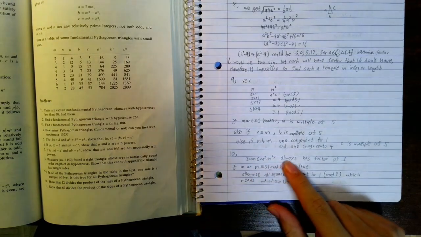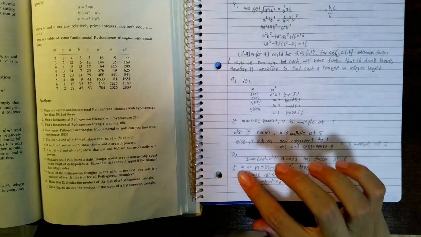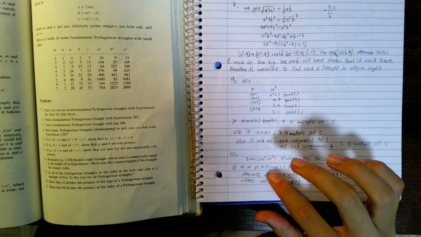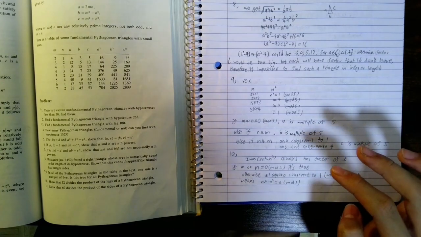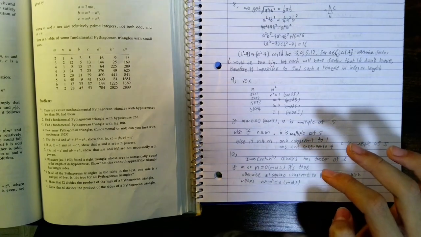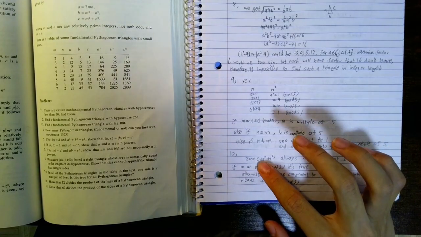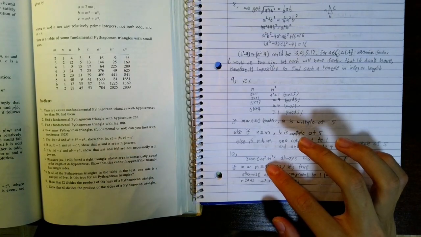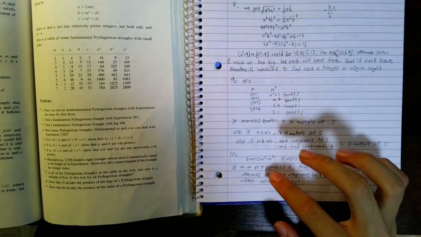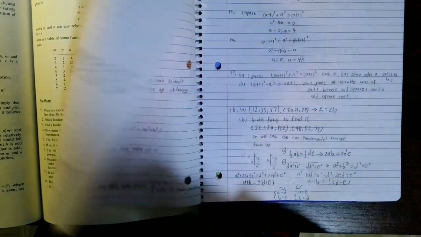And question 10 shows that 12 divides the product of the legs of a Pythagorean triangle. So first we're going to find that it always has a factor of 3, because if m or n is congruent to 3, then it's definitely going to be true. Or none of them is congruent to 3. In this case, any square is going to be in the form of 3k plus 1. They are congruent to 1.